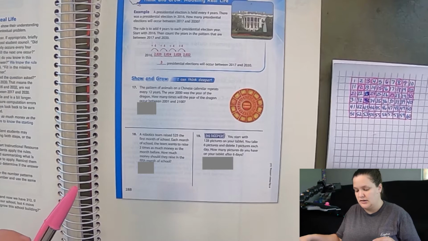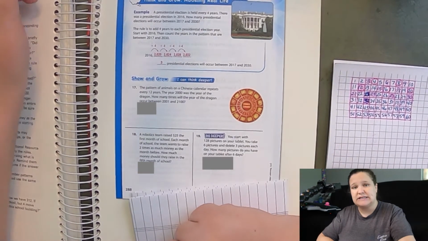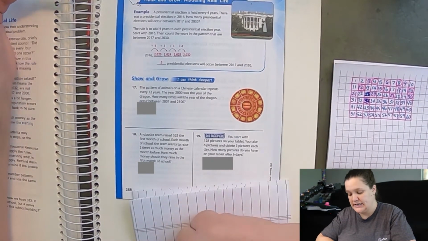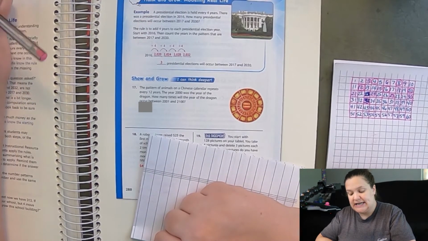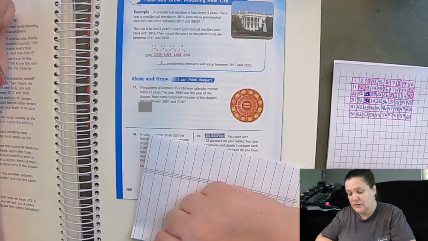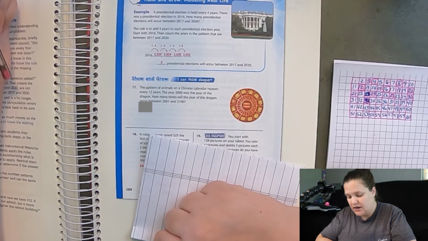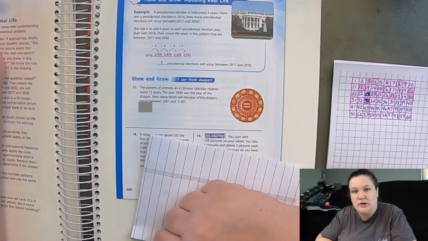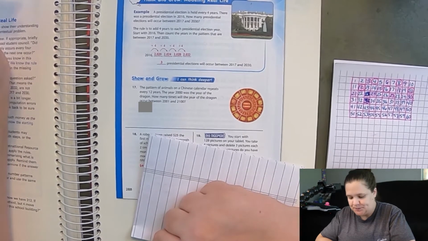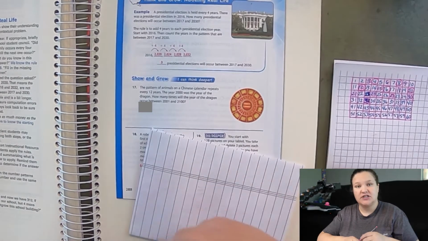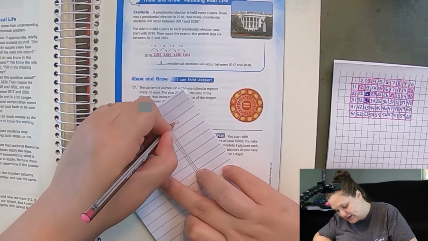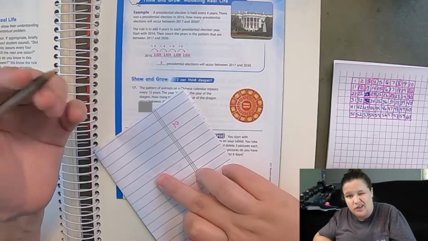All right, let's look at our modeling in real life. A presidential election is held every 4 years. There was a presidential election in 2016. How many presidential elections will occur between 2017 and 2030? Okay, so the rule is every 4 years. So the rule is to add 4 to each presidential election year. So we're going to start with 2016 because that happens to be when the last one was.